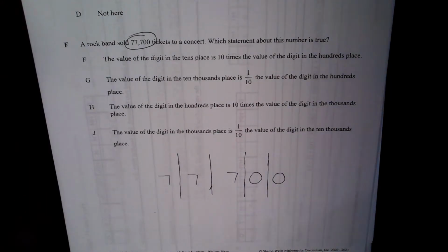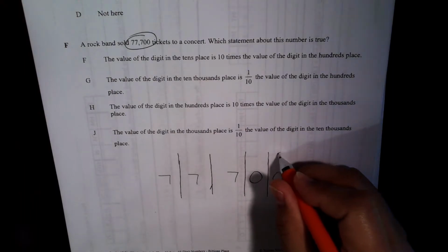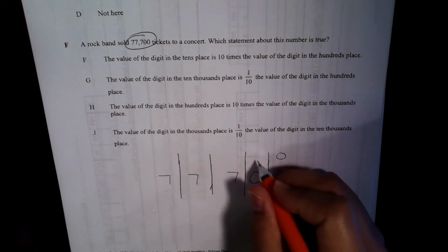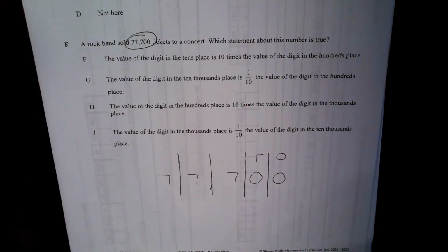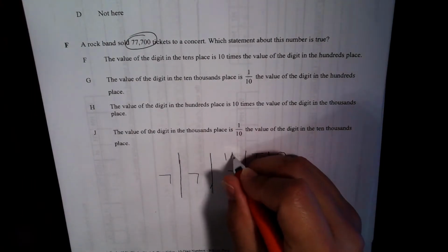And I'm going to put what place value each number is in. Just like we did for problem E, I'm going to start with the ones place. Then we have the tens place. Then the hundreds.